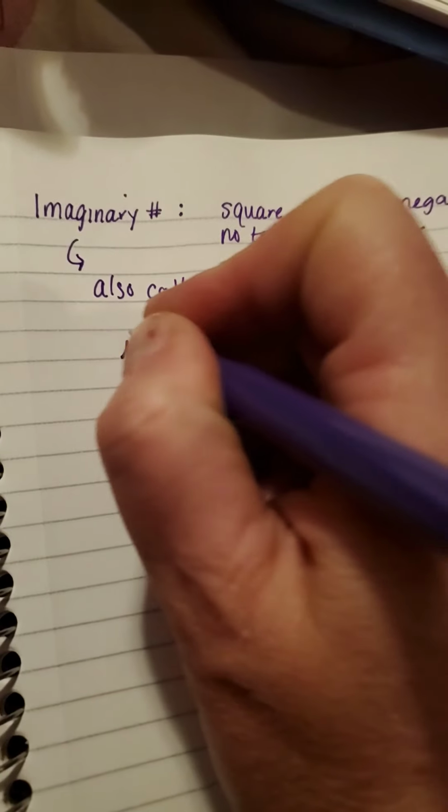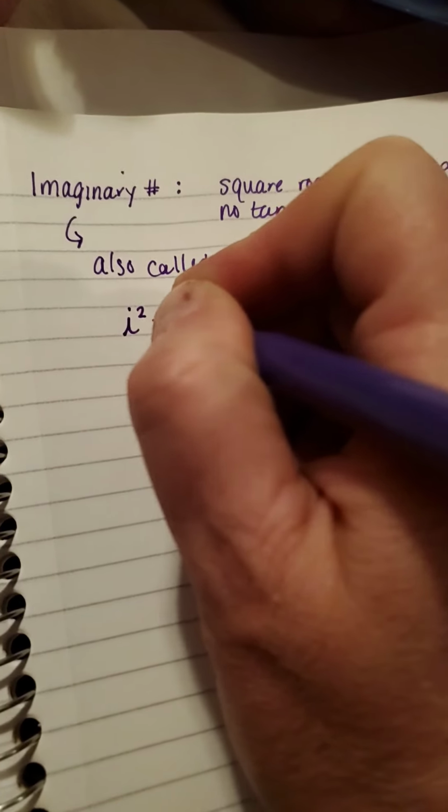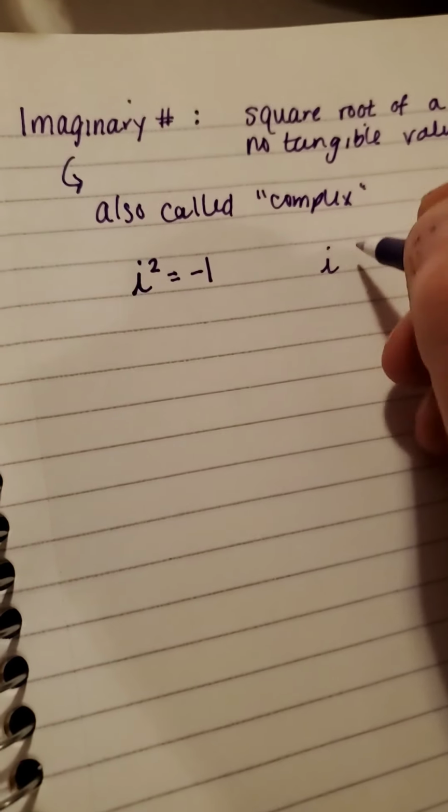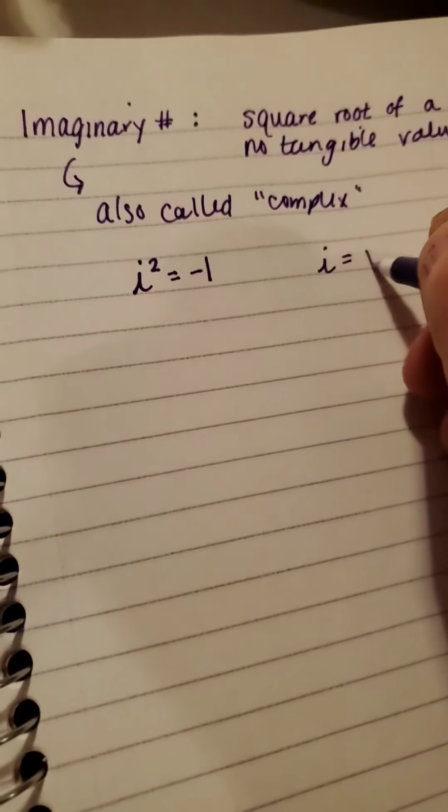An imaginary number is really the square root of a negative. It has no tangible value. They're also called complex numbers. In the real world applications, they use them in electricity or quadratic equations, things like that. So let's get into the two basic things that you need to know about imaginary numbers.